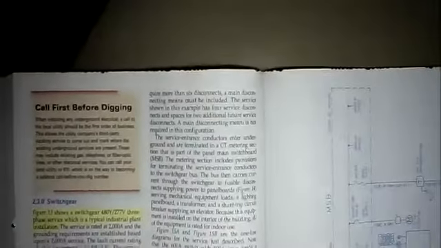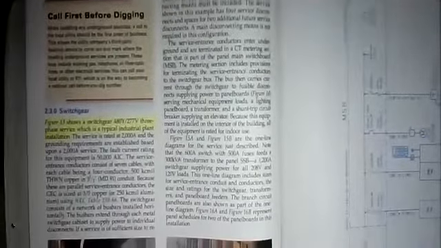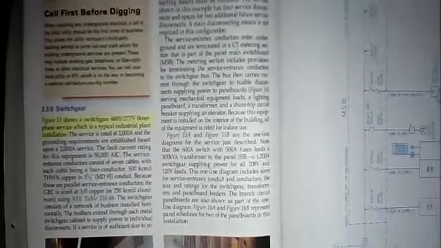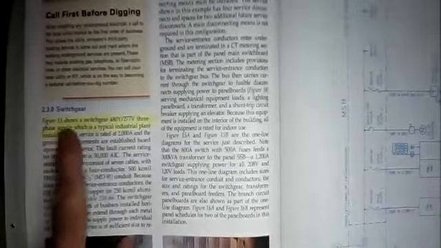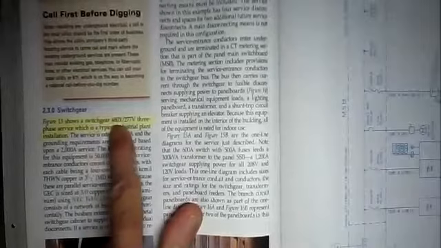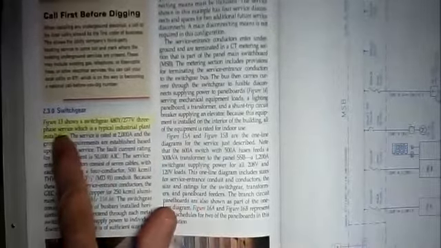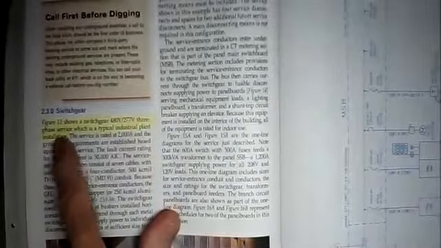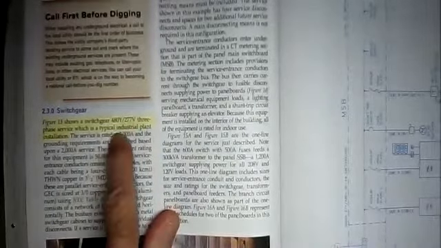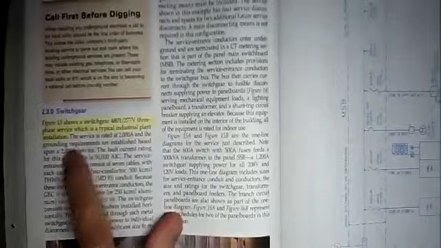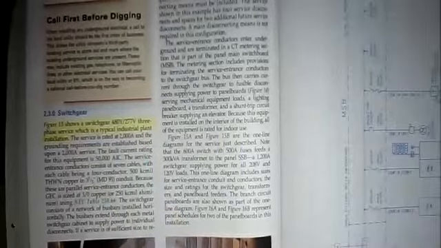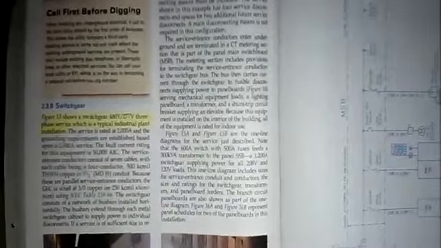Let's see what we have on the next page here. On page 16, on the left-hand side, switchgear. Figure 13 shows a switchgear, 480 volt Y, 277 volt. They tell you that it's Y, 3-phase service, which is a typical industrial plant installation. So 277, 480, typical industrial plant installation.